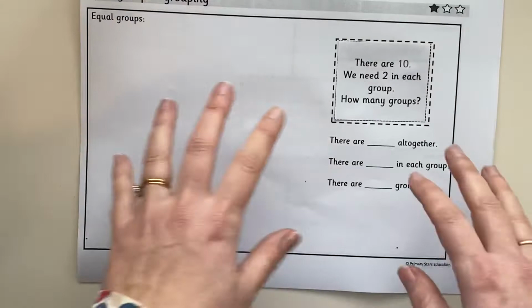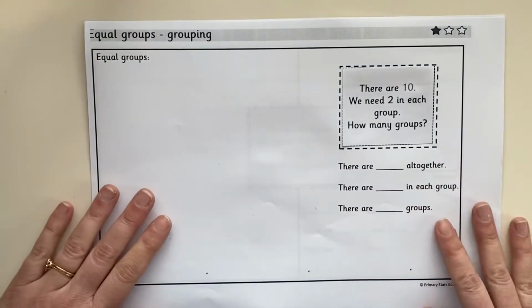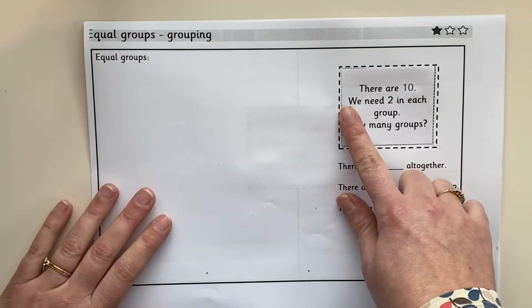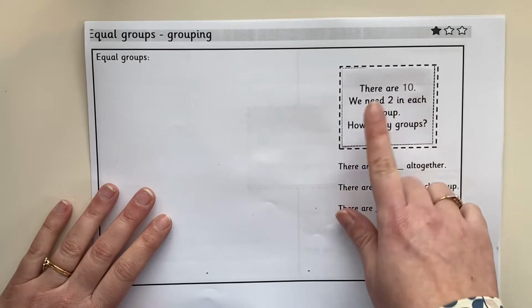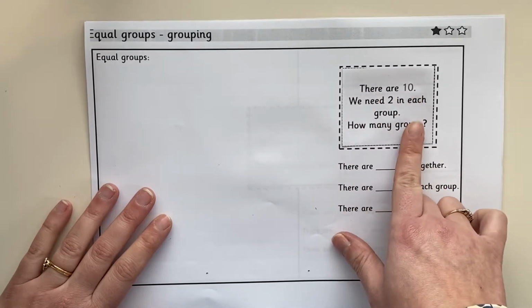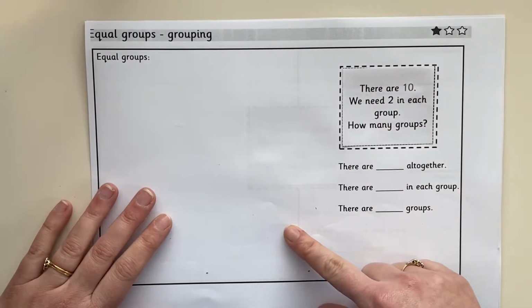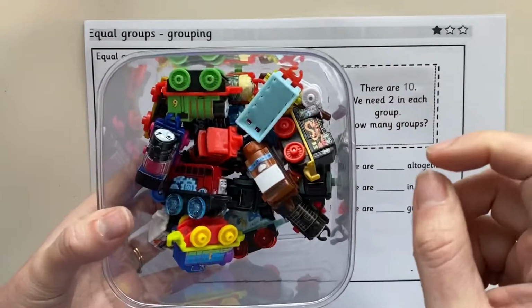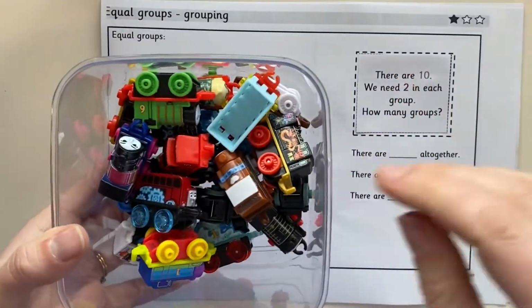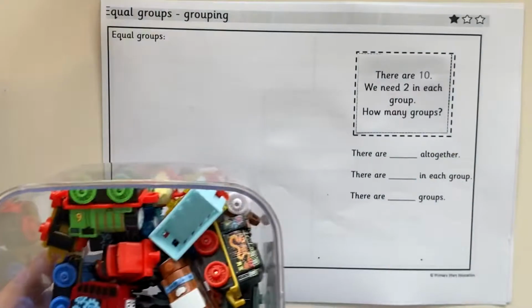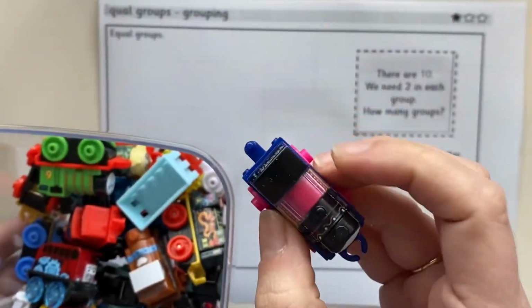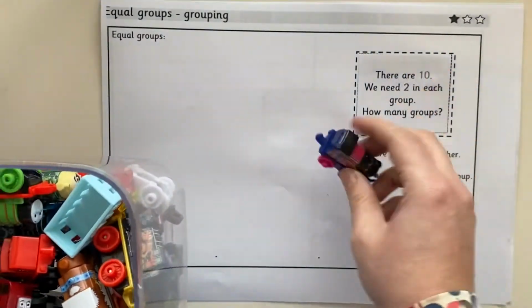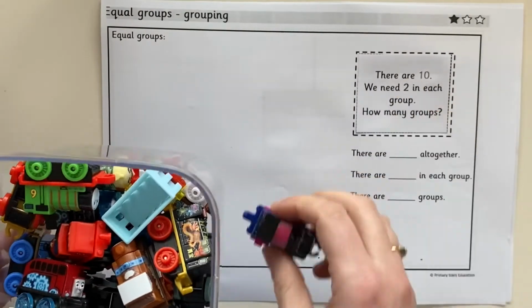Now, this one says there are 10. We need 2 in each group. How many groups? So that is what we are going to look at first. I've got some trains here. I wonder how many of you like trains. I quite like Thomas the Tank Engine. These were my favourites when I was little. Okay, we need 10 trains.